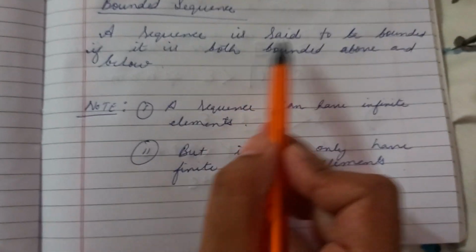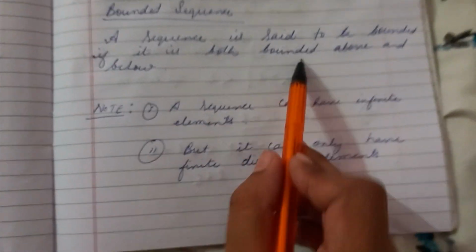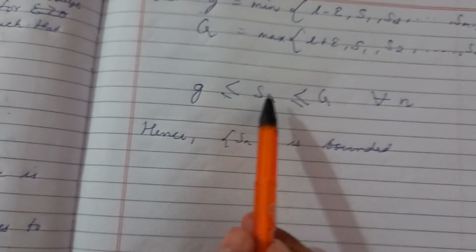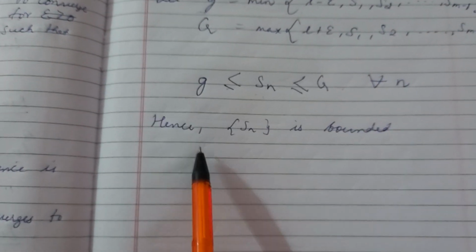Let's look at the definition of a bounded sequence. A sequence is said to be bounded if it is both bounded above and below. So here we have got the condition where the sequence is bounded both below and above. So the sequence Sn is said to be bounded.